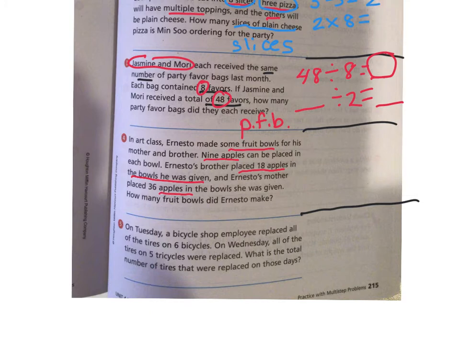So we've got 2 people that are making bowls, okay? So let's do an E, so he's making some fruit bowls. Let's say how many he made for Ernesto's brother first. Then he also made some for his mother, so we're going to say Ernesto's mother. Okay, let's look at what he did for each of them. Ernesto's brother placed 18 apples in the bowls he was given.